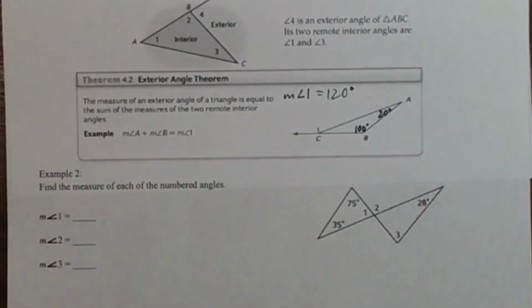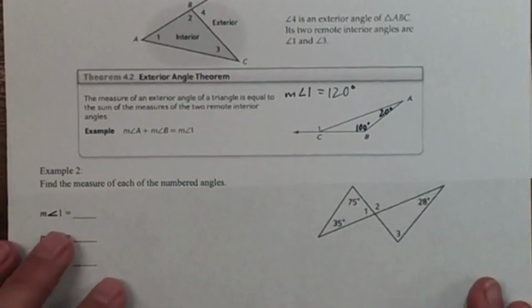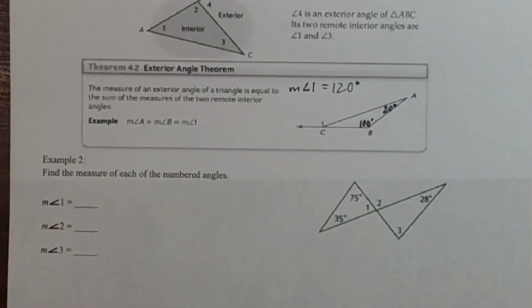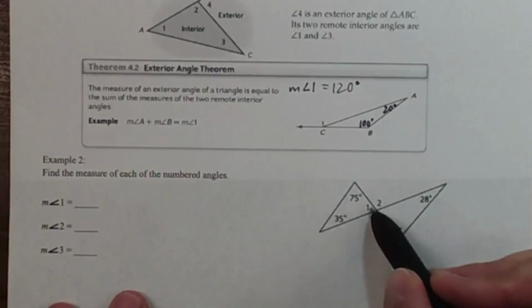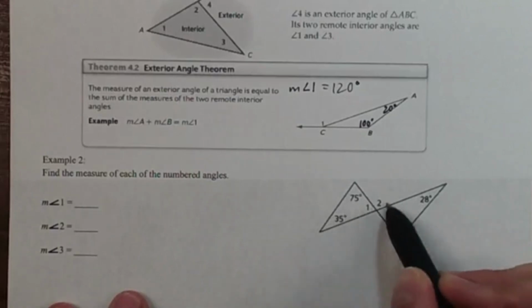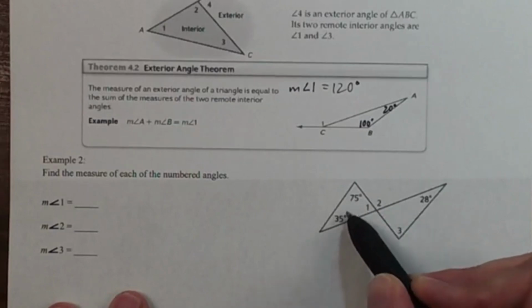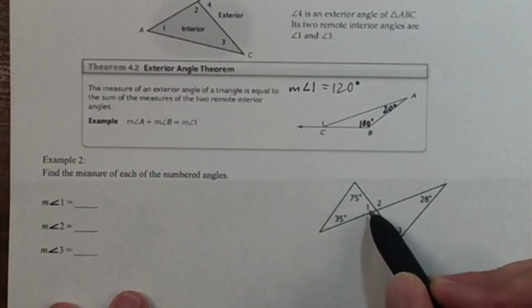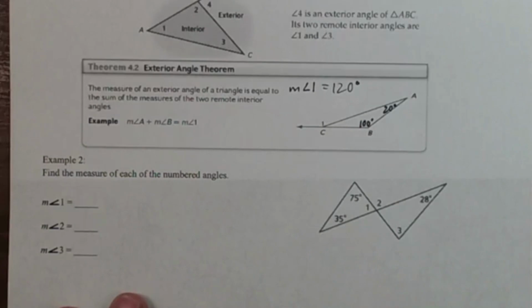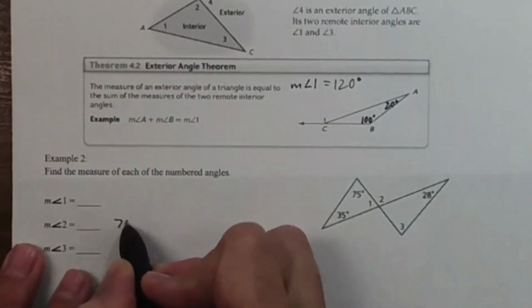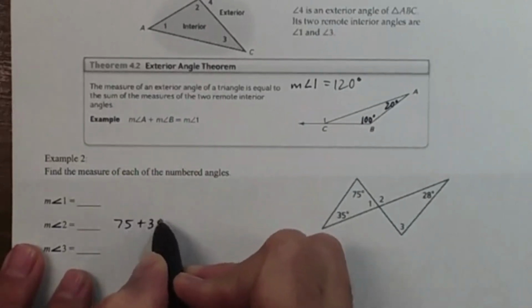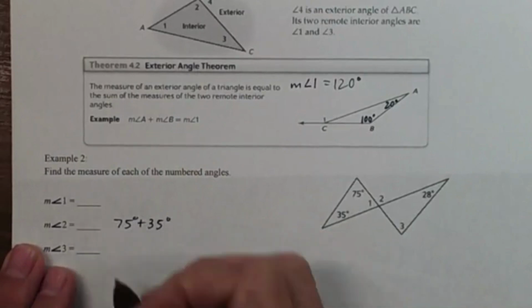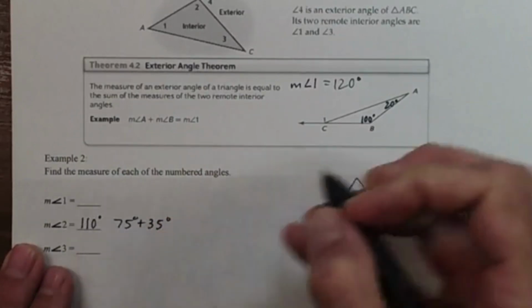Oh, we got a bow tie. And I'm going to use this new idea as much as I can. For instance, angle 2 is an exterior angle for the triangle on the left. And since it's an exterior angle, 35 and 75, they're not adjacent to angle 2. Those are the remote interior angles. We just have to add them up. So we got 75 plus 35 degrees, so that is 110. So this one's 110.